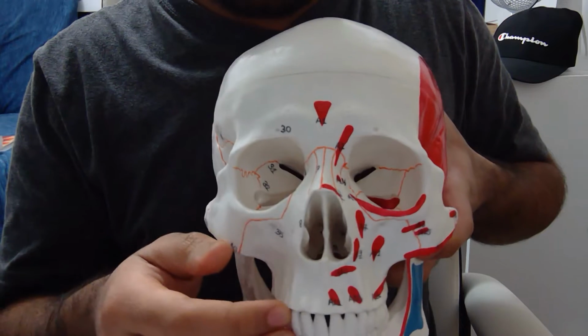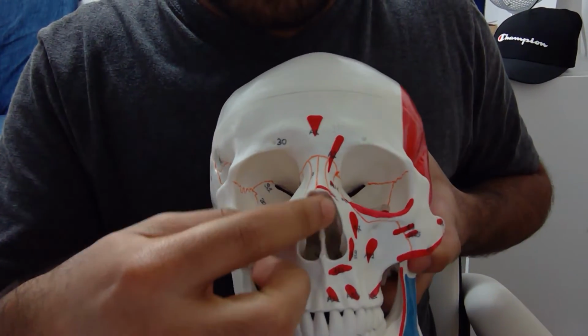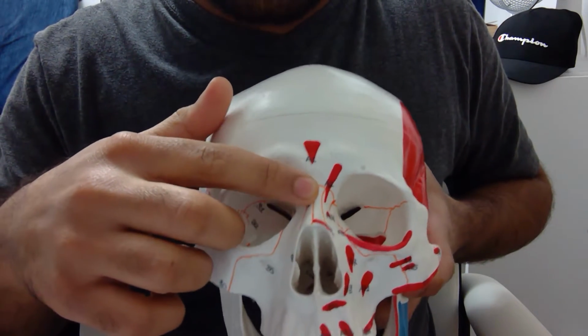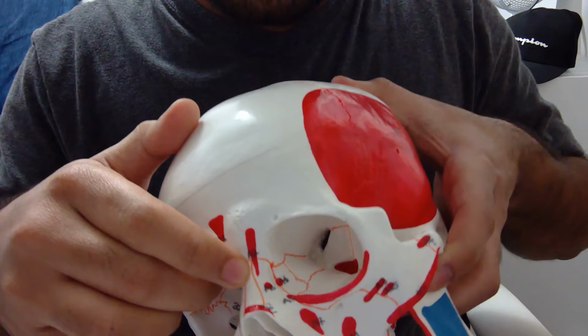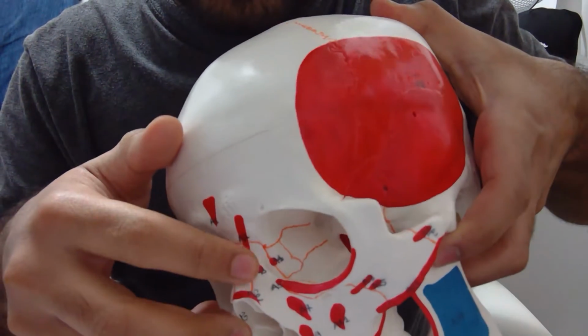So you have your two nasal bones at the top. Two nasal bones right over here, and then you have your two right here. If I show you, you have your two.